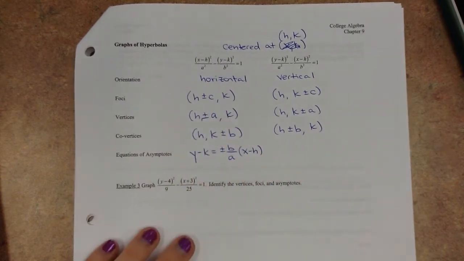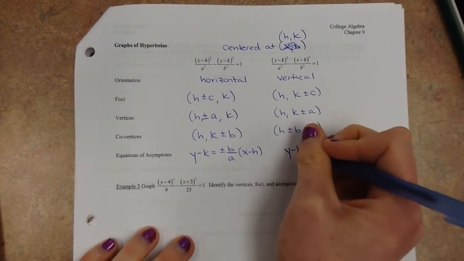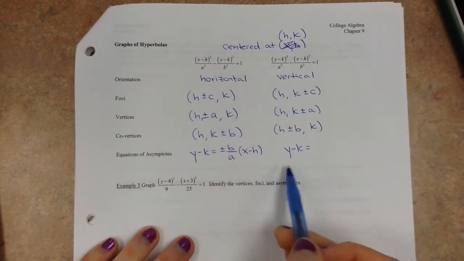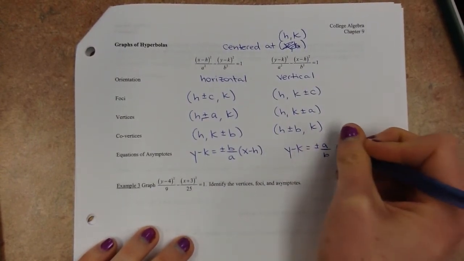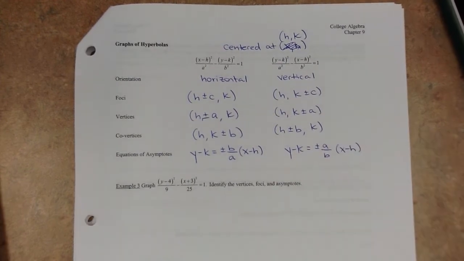Then I'm going to do the same thing here. Replace the y with y minus k. But for the vertical ones, my slope was plus or minus a over b, not b over a. And I'm still replacing the x with x minus h. So that's all my new stuff. That's if I move my center. And remember, this still applies even if my center was 0, 0.